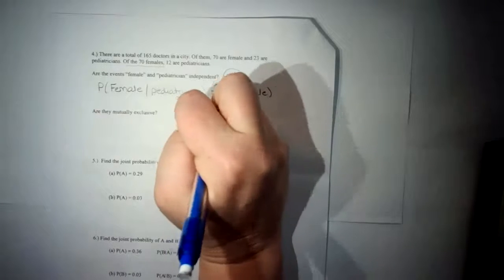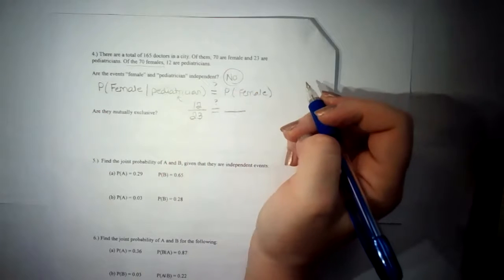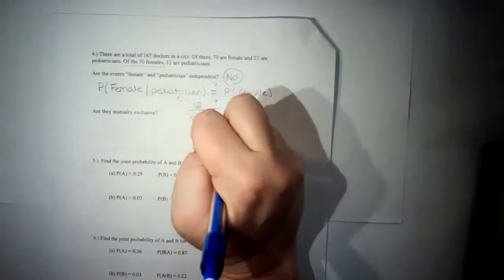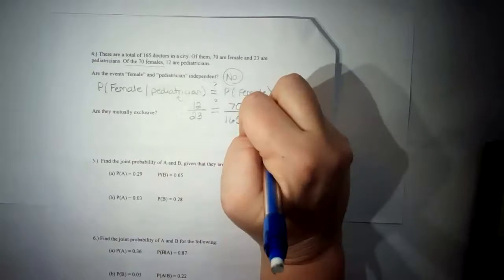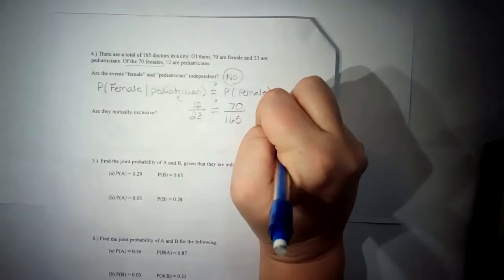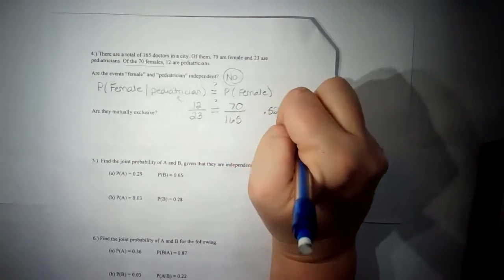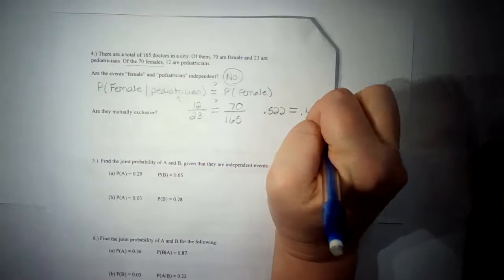Okay, we want to see, is this equal to just females? Since it's just one item, I need the grand total in the bottom. It's 165. And the grand total of females in the top. There we go. All right, this one, I got 0.522 on one side and I got 0.424 on the other, which is obviously not equal.